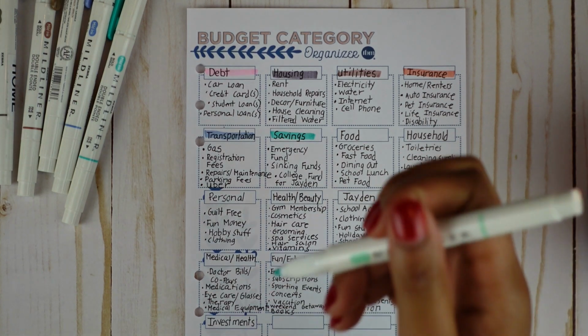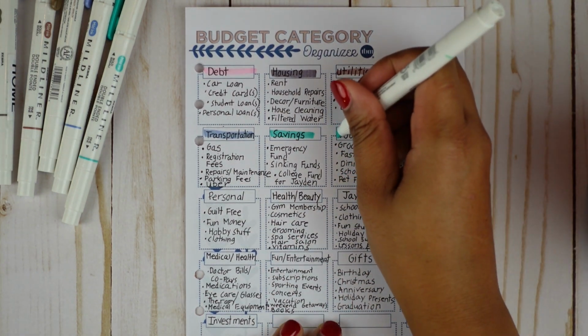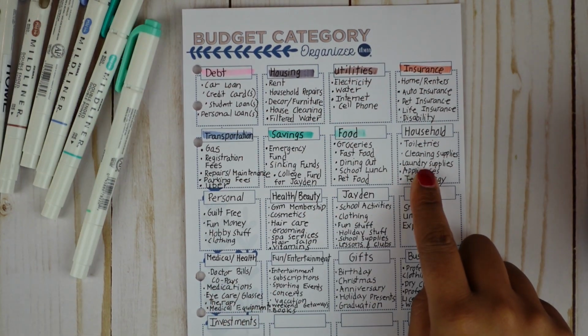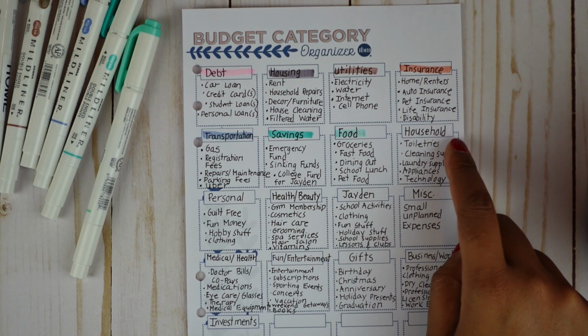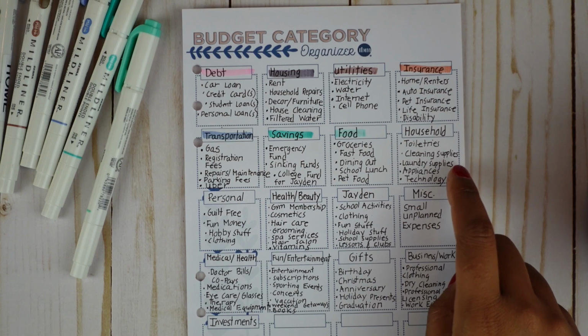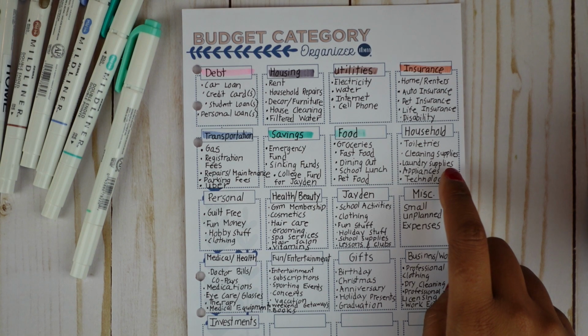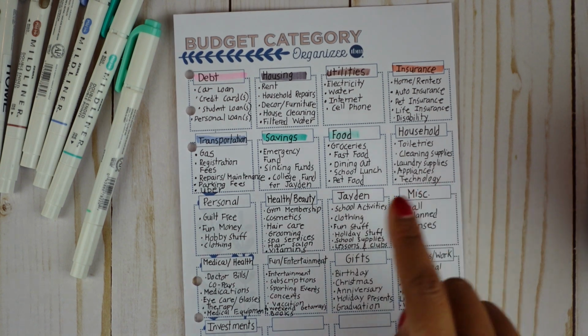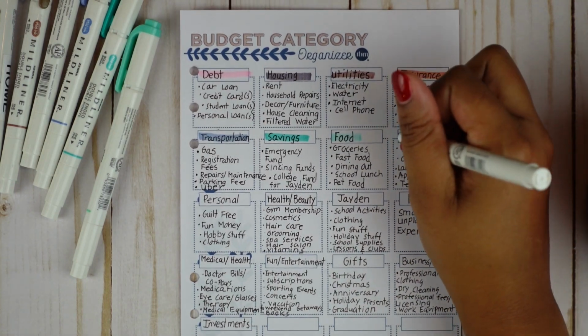And food is going to be this color. My next category is household. Under household, it's going to include my toiletries, cleaning supplies, laundry supplies, appliances that I may need for the house, and technology I may need for the house, or want, I should say. And household is going to be this color.